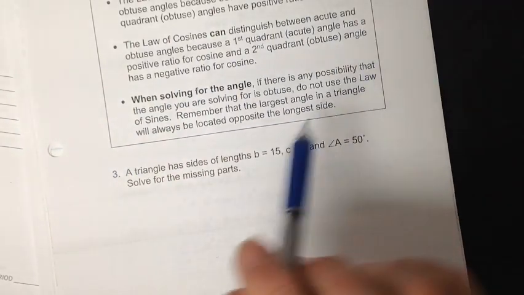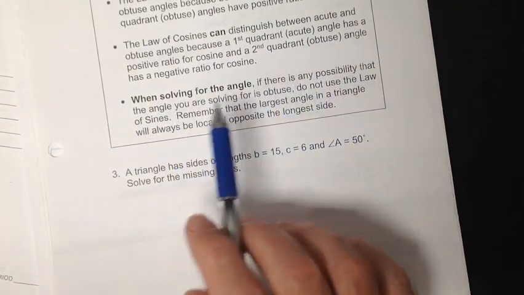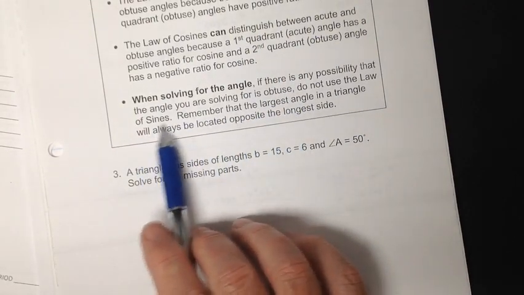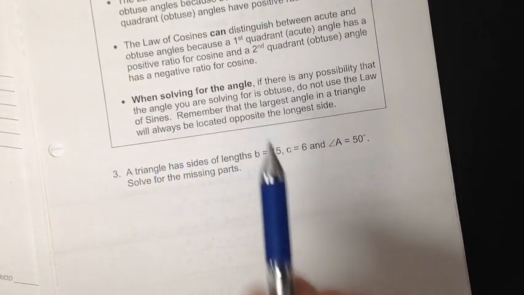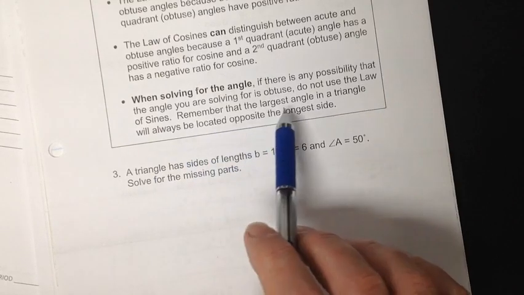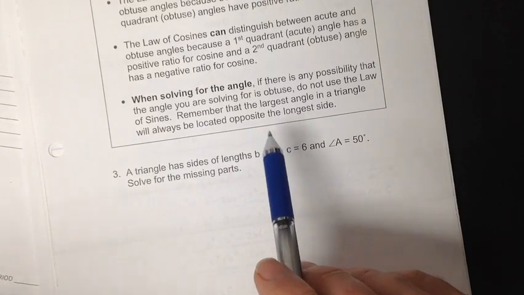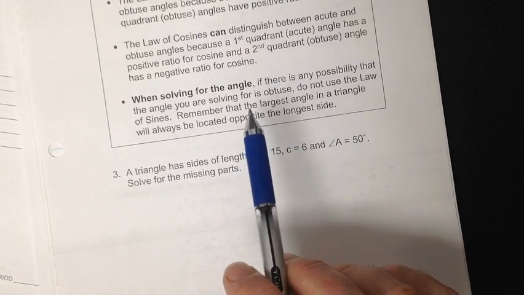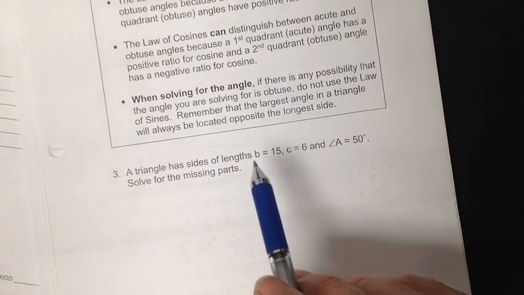If it's in the second quadrant, cosine is negative. All right? So when solving for the angle, if there is any possibility that the angle is obtuse, it's greater than 90 degrees, do not use law of sines. Because if you do inverse sine, it's going to give you a first quadrant answer. Remember that the largest angle in a triangle will always be located opposite the longest side. So what that means is, if you're looking for the biggest angle, you should use law of cosines because for sure that will tell you if it's obtuse.